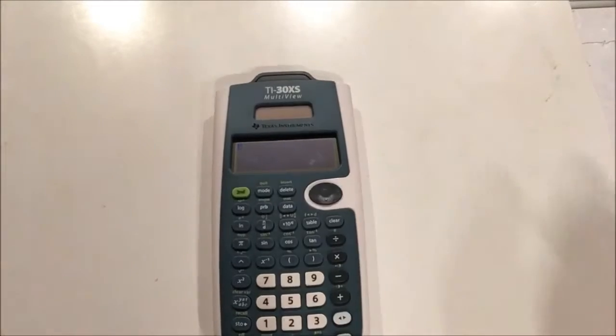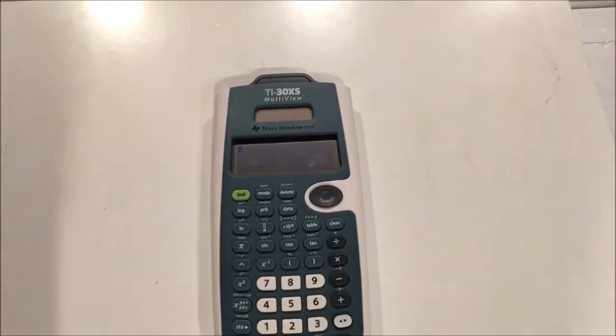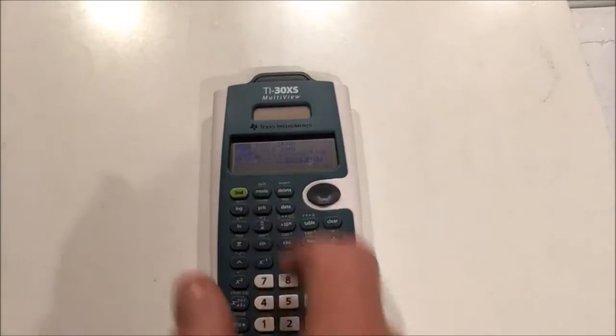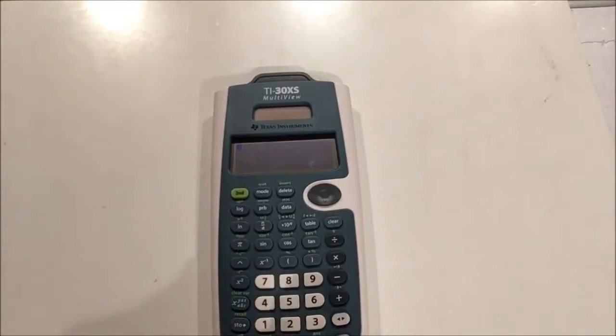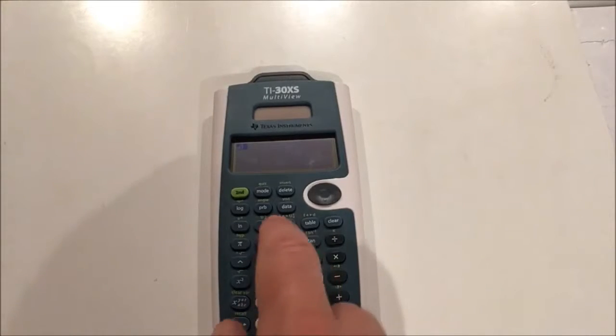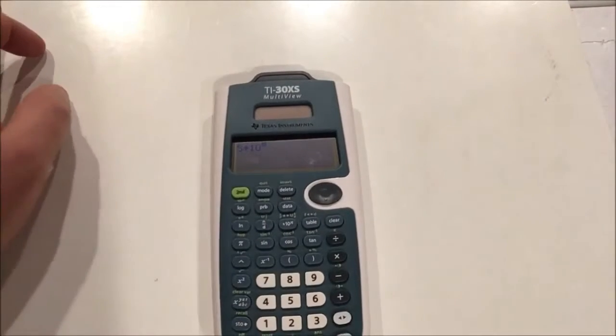Now guys, one more thing I want to show you. Scientific notation button here, times 10 to the n. In math print mode, which I'm in right now, it looks really snazzy. For example, if I wanted to write out and calculate 5 times 10 to the 6, I press 5 and then press that button, times 10 to the, and look at that.